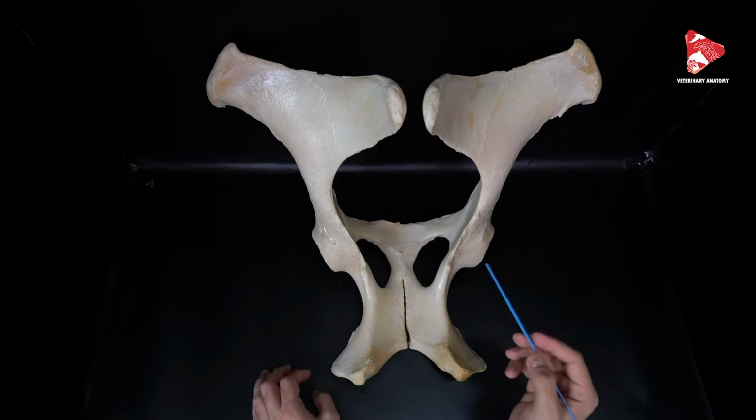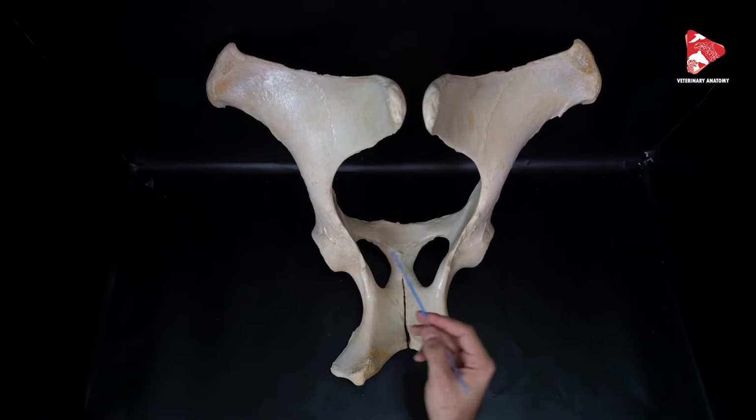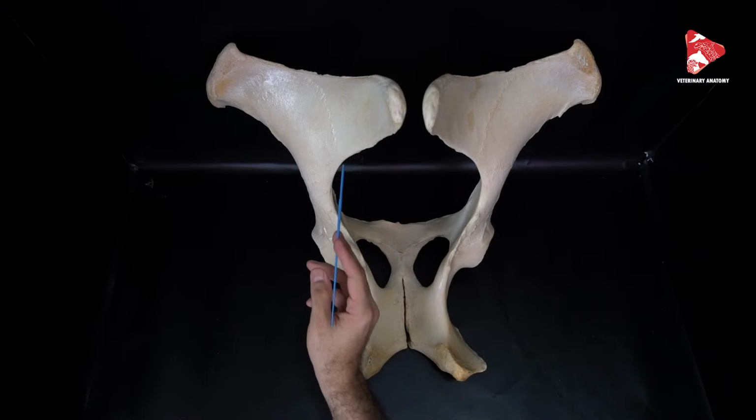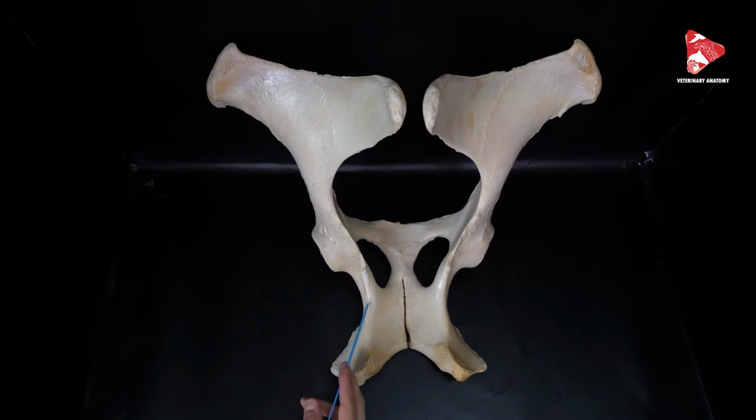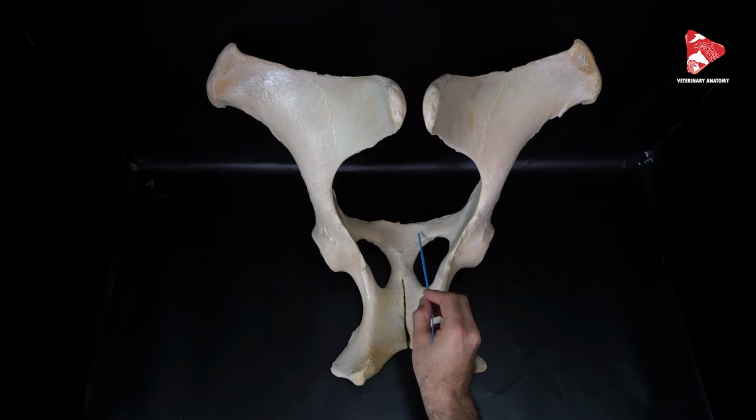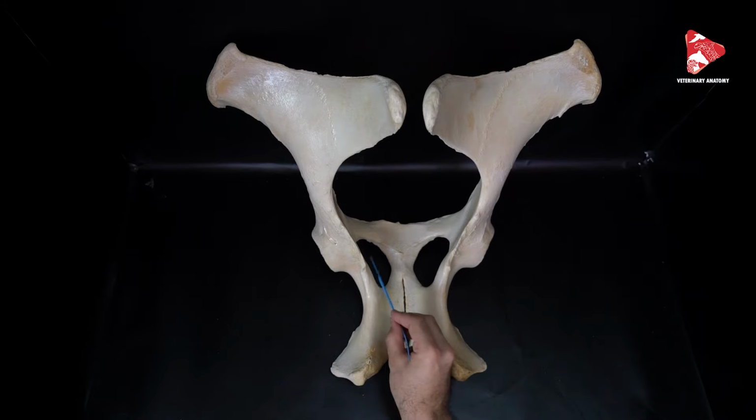Here in the middle we have the sciatic spine. In front of it we have the greater sciatic notch. The lesser sciatic notch is here. In this view we can also see the pubis, which also forms this big foramen, the obturator foramen. In the middle, between the right hip bone and the left hip bone, we have the symphysis pelvis.